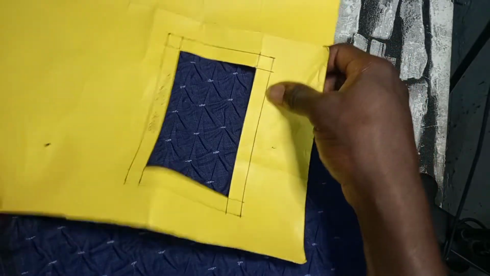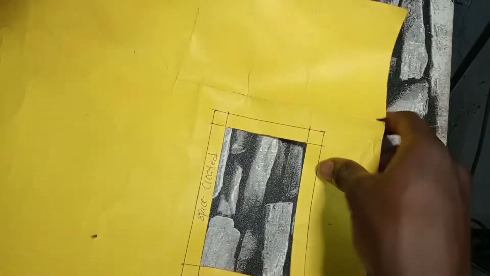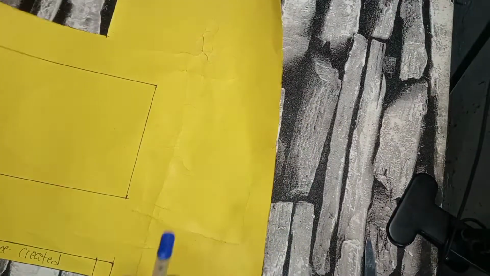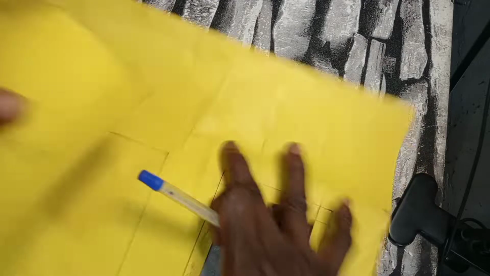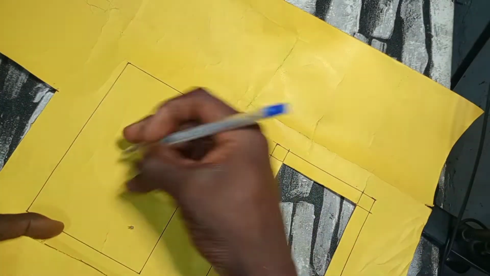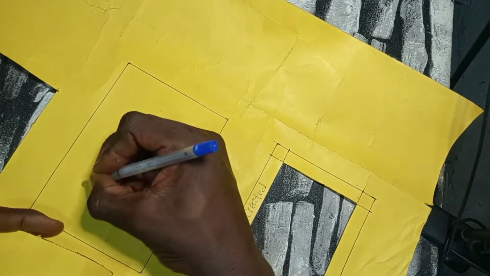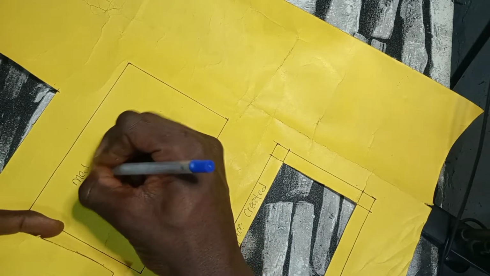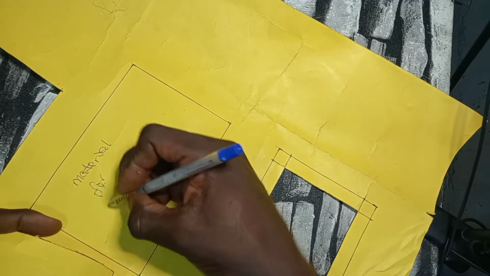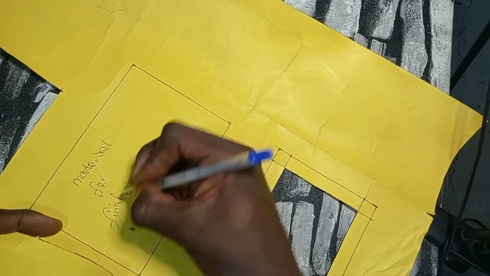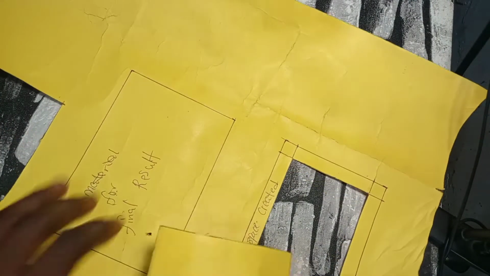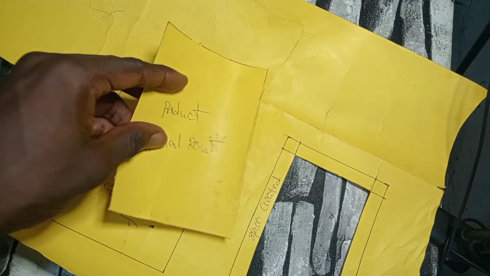Okay, moving forward, we are going to do this again. Now we have reproduced this again. Now once we name this material for final result, we want to make this on the four sides 1 inch bigger than this.